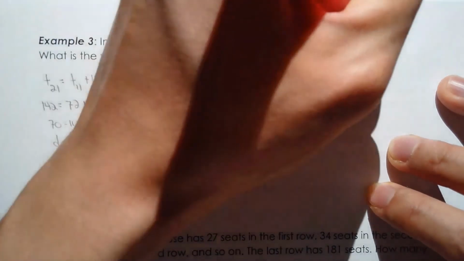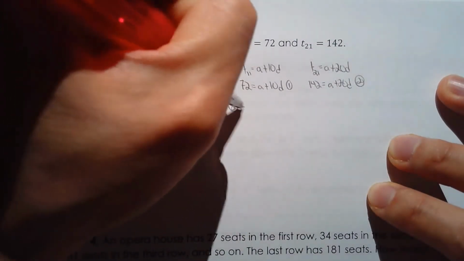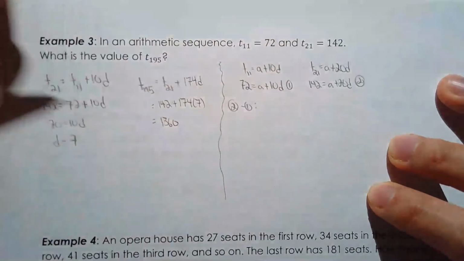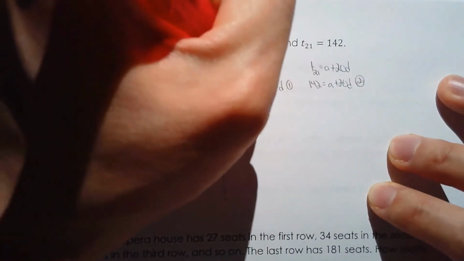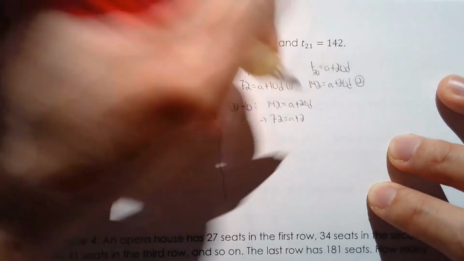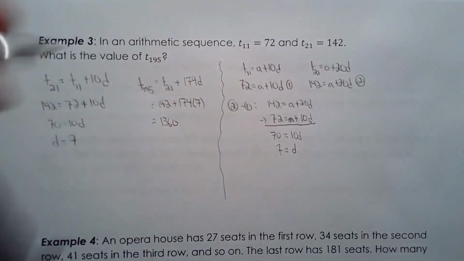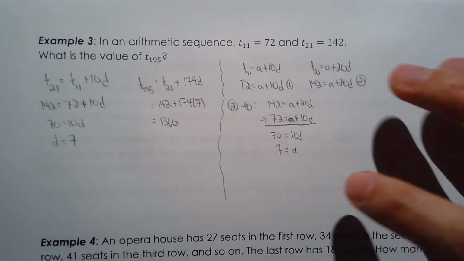Guess what? Like I said before, we can build a system. I'm going to solve by elimination. I'm going to eliminate a. And then if you eliminate a, you can solve for d. And guess what? d is just like what we had before. Now we really don't need a, but the textbook likes to solve for a, so why not?